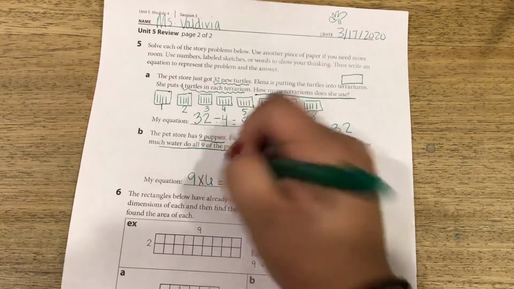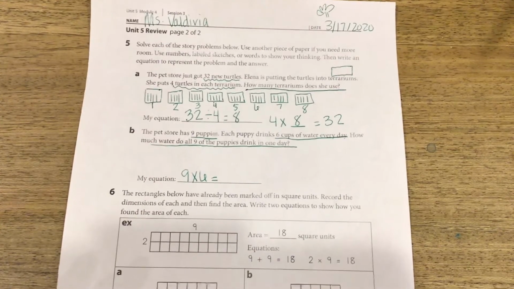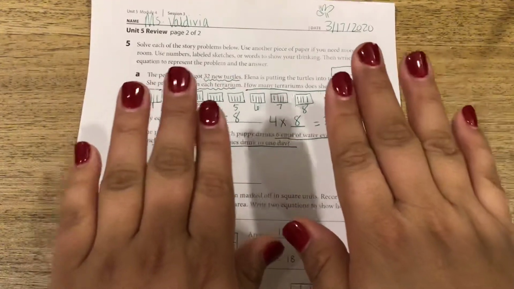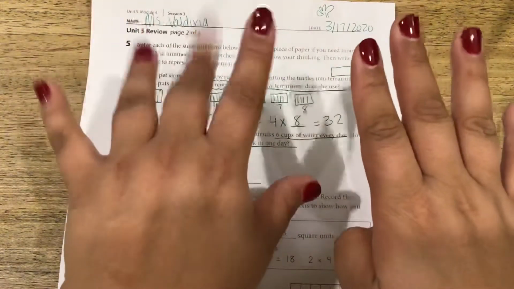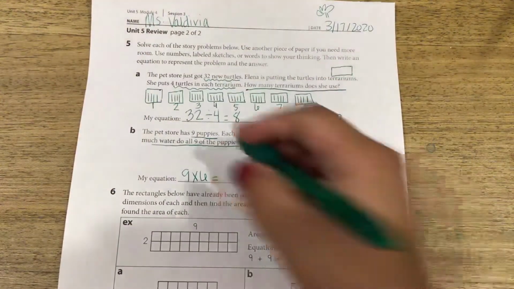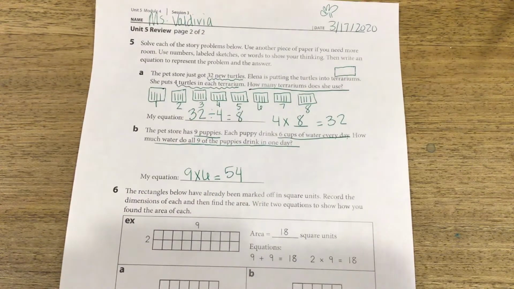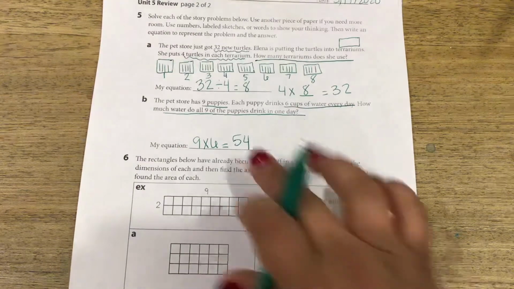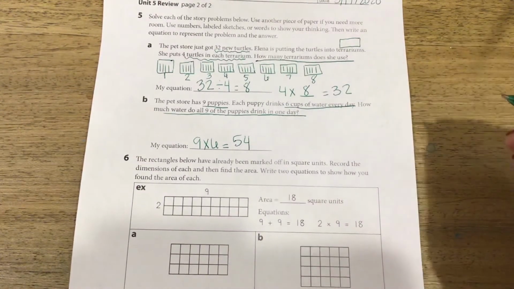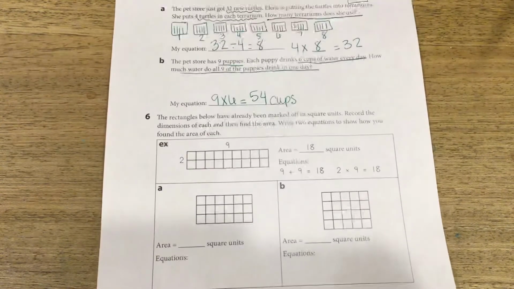times 6. And for this one, I'm going to show you the 9s trick. I showed you this yesterday. Zoom out a little bit. Okay, we count 1, 2, 3, 4, 5, 6. We stop. On this side, we have 5. On this side, we have 4. So our answer is 54. You could also have done 9 6 times. So 9 plus 9 plus 9 plus 9 plus 9 plus 9. Okay? And this is 54 cups. That's our unit.